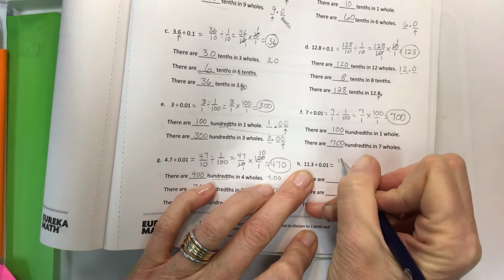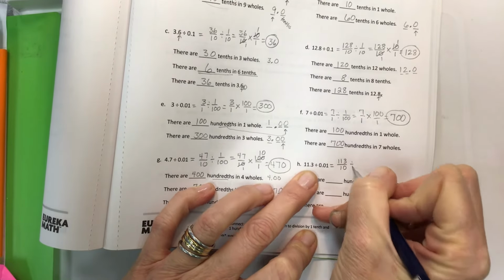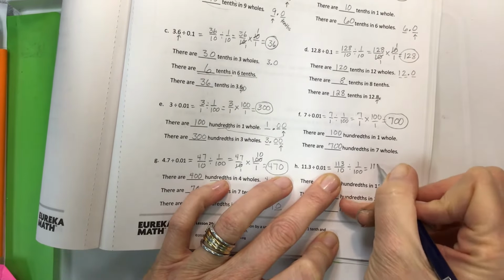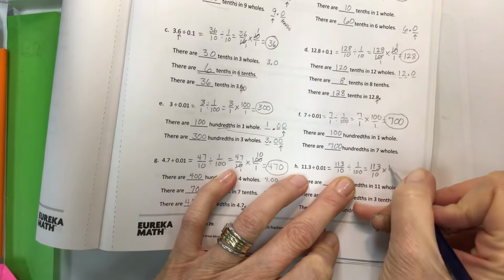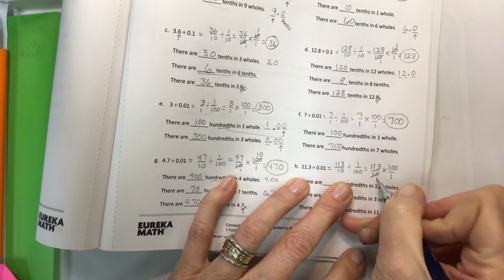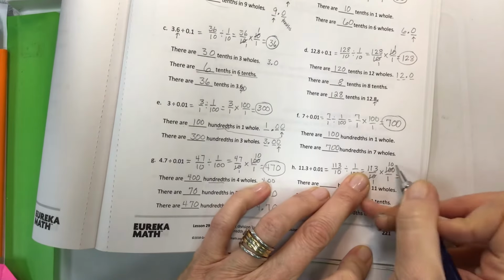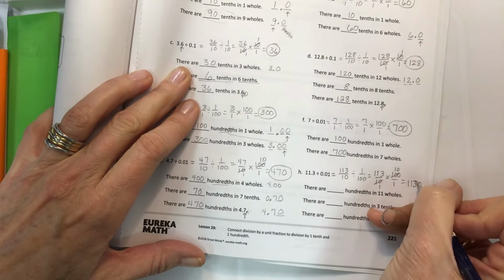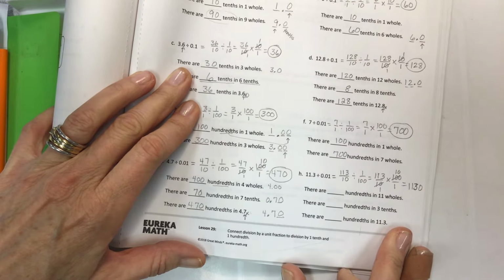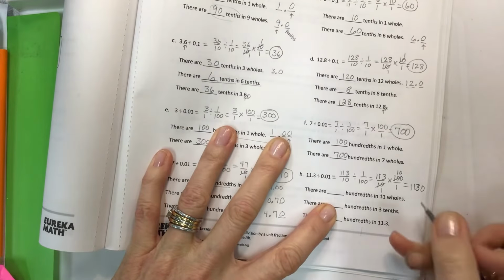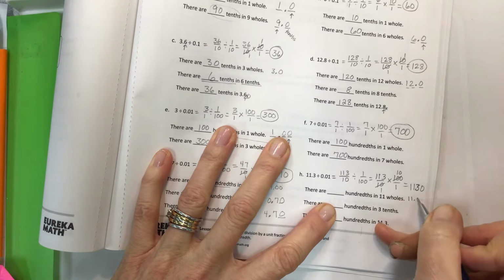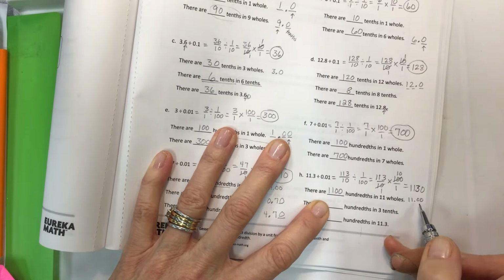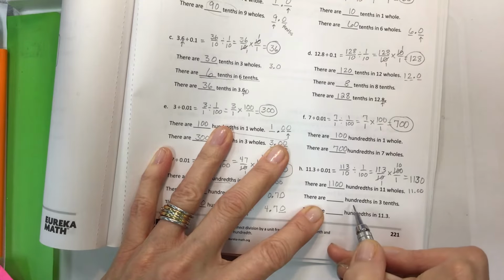And the last one on the front, 113 tenths divided by 1/100th. Keep 113. Change the sign, flip that second one, simplify 1 and 10, and then make this 10 times greater. 1, 1, 3, 0. Hopefully you can see that, and it doesn't look like a 5 because it's a 3. Okay, so how many hundredths in 11 wholes? There would be 1100. So get it out to the place value position right there where it needs to be, hundredths.